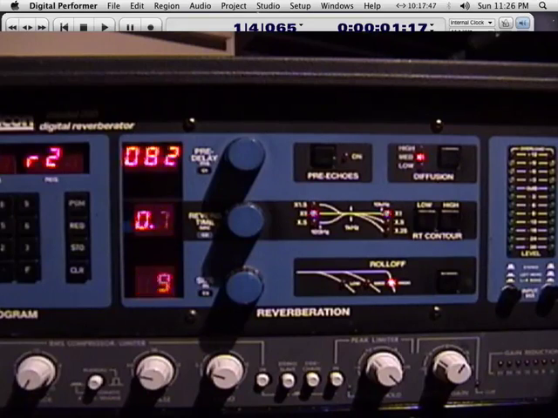Okay, so here's no reverb. Now you notice that was mono, completely mono. That's because we're listening to just the output of the reverb, and I'm going in with just one cable. So we have mono sound unless we add reverb to it. So here's mono again.